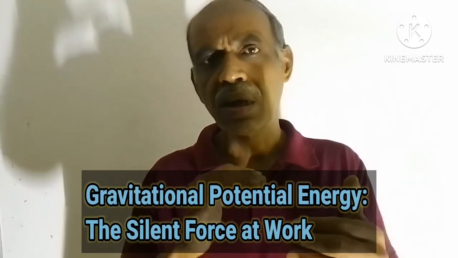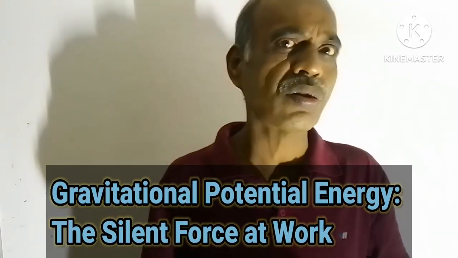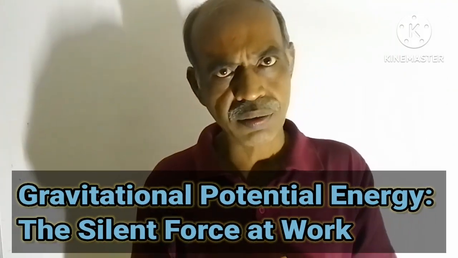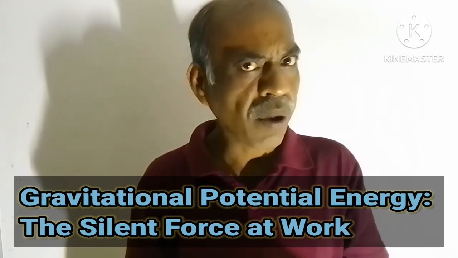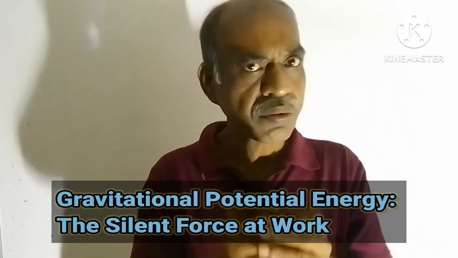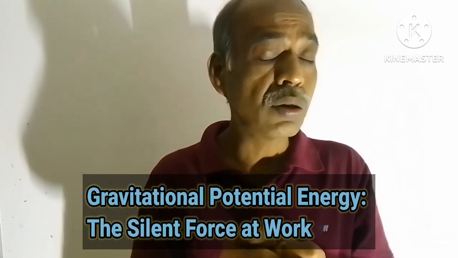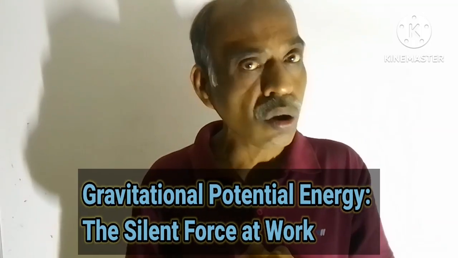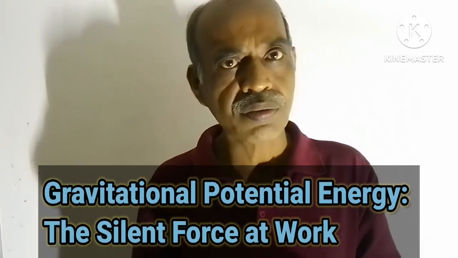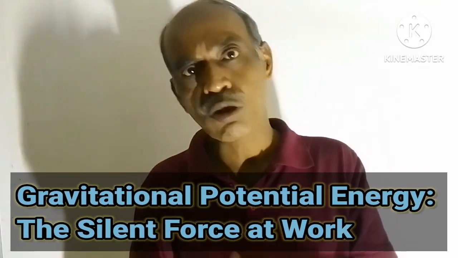If in a round trip the total work done becomes zero, means say you are moving an object from one initial point to a final point along a curved path, and if the initial position and the final position become same, okay, and if total work done becomes zero, in that case the force field is considered to be conservative in nature. So gravitational field, in this case, force field is conservative.